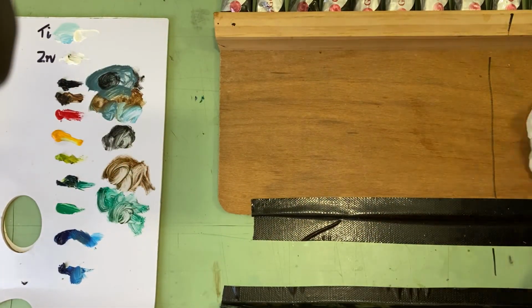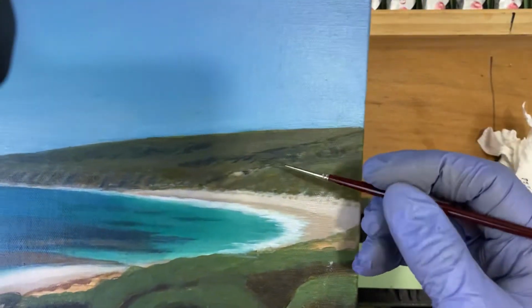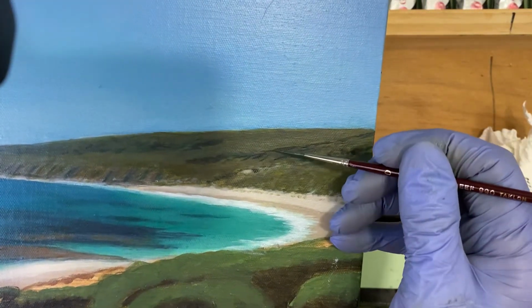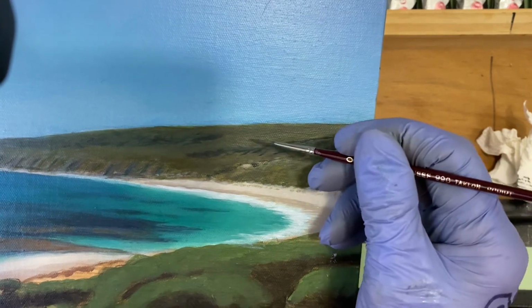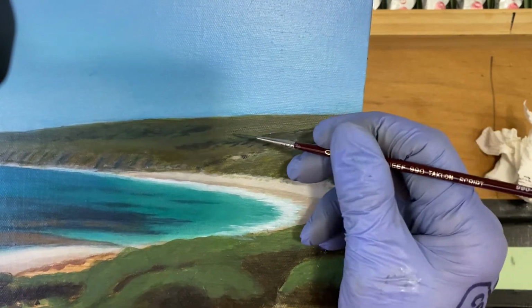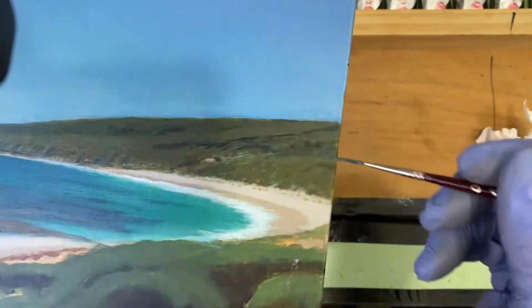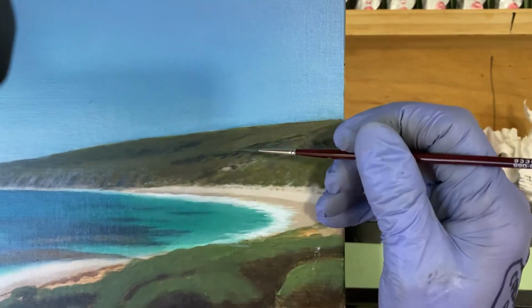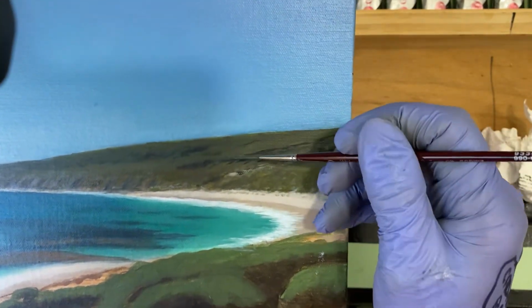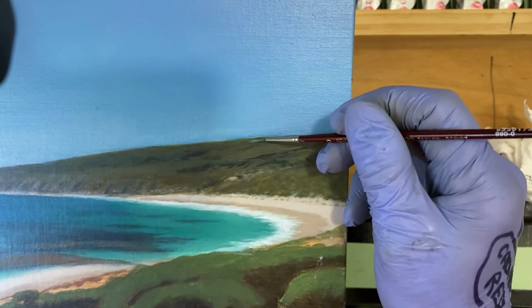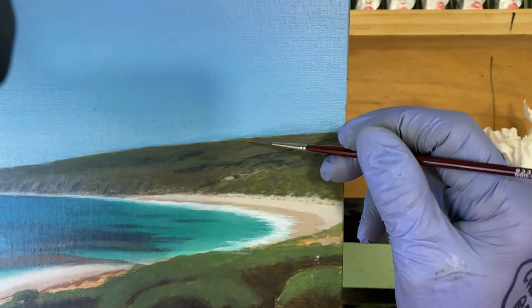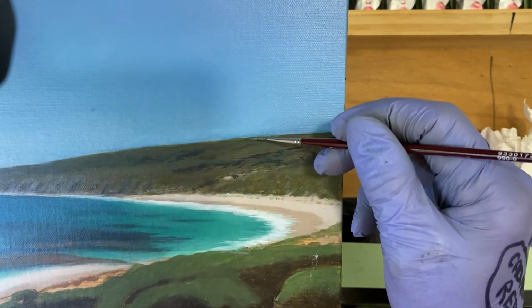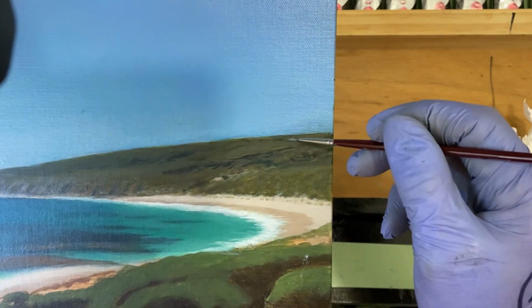Also with this area up here, the vegetation tends to head up the hill. I haven't really mixed good colours here, but this is a little bit darker, as you can see, as it's going on. And I do want to increase the darkness of my ridge.